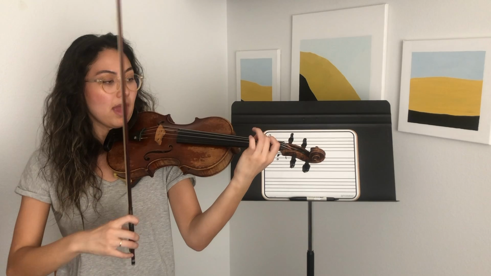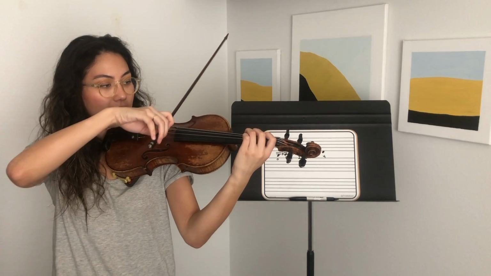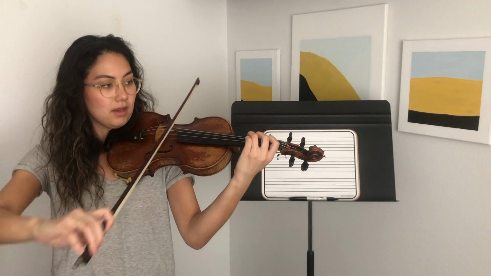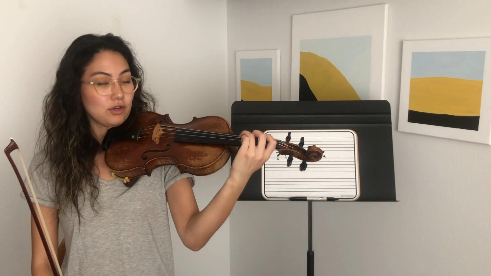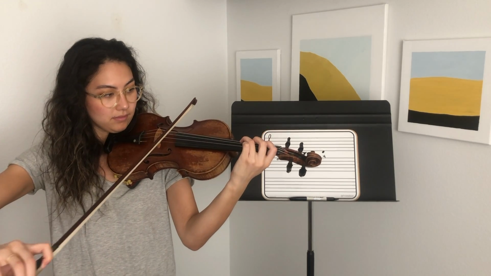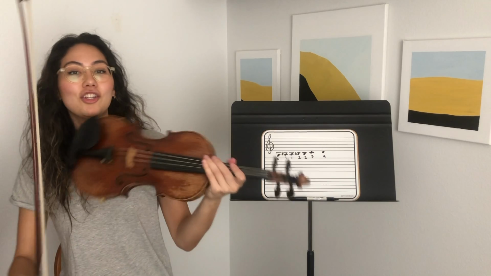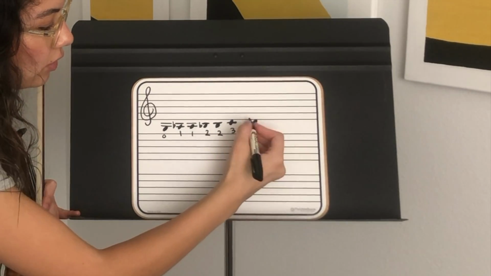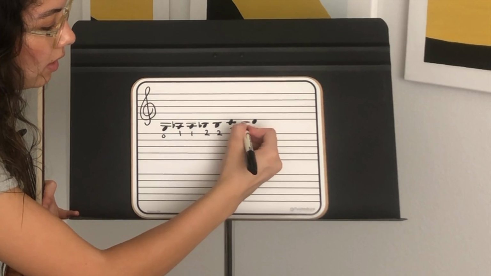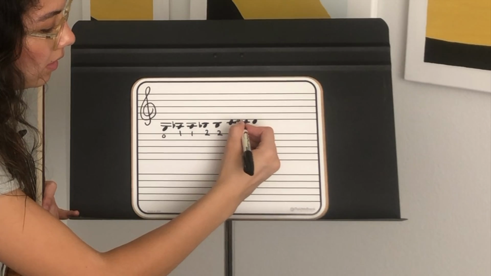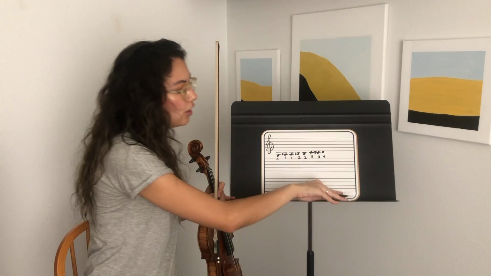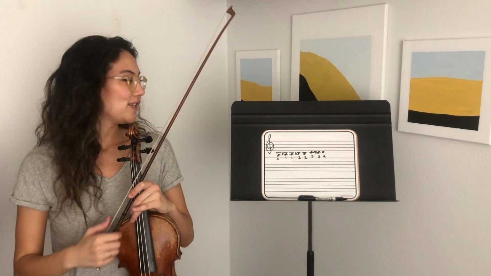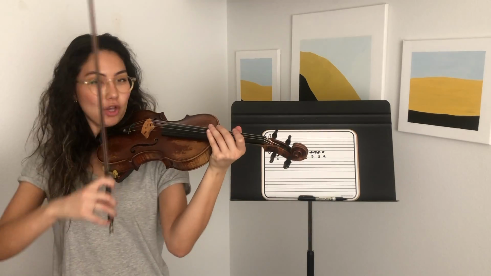Then if you slide your finger up, B natural. And then squish your third finger, that's C. And then if you slid your third finger up, that's C sharp. In between the C natural and D natural, we can add another note called C sharp, like that.